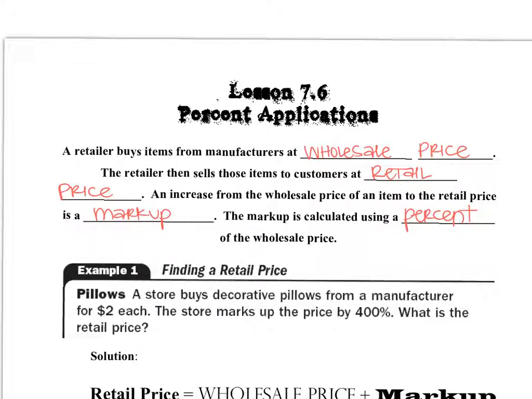So Susie is going to mark up the price. And instead of selling those t-shirts for $3, she might sell them for $12 at her store so that she makes some money and she can pay all her bills and she actually makes a profit. The difference between what she bought them from Johnny for, which was the wholesale price, to what she sold them for, $12, which is the retail price, is what's called the markup.